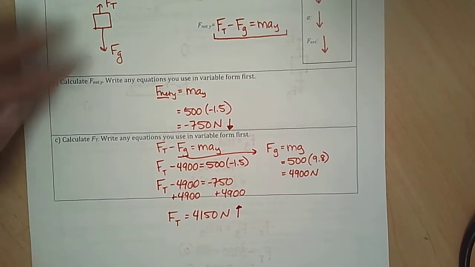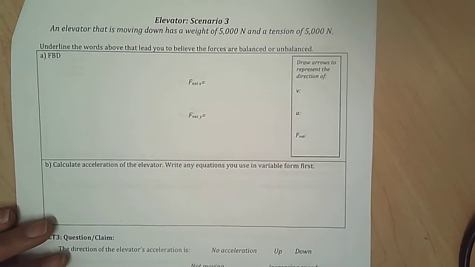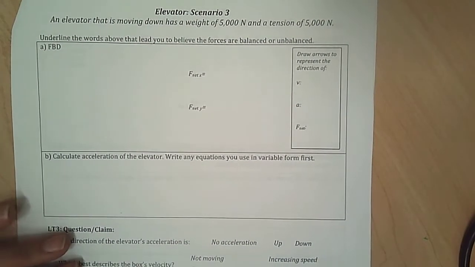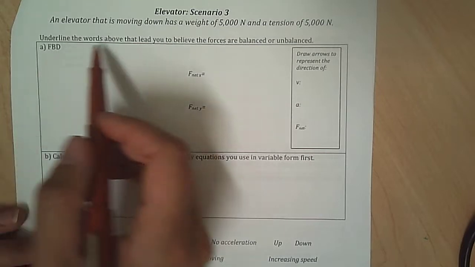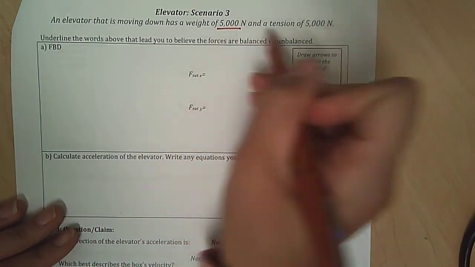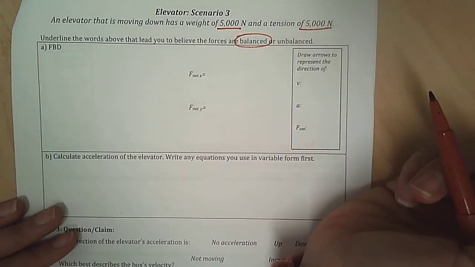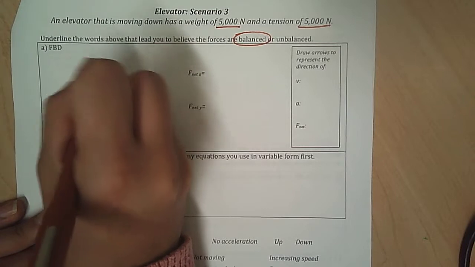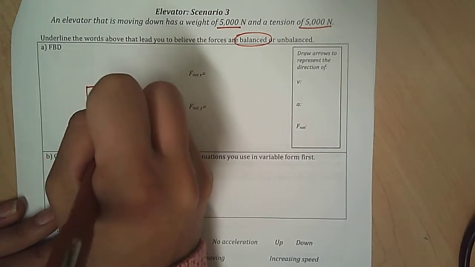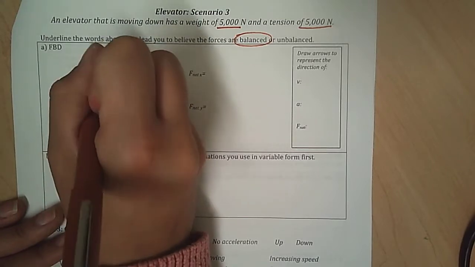All right, we'll do one more and then I'll send you off on your own. So let's look at scenario 3. An elevator that is moving down has a weight of 5,000 and a tension of 5,000. So underlining the words that lead you to believe forces are balanced or unbalanced, well, if weight and tension are equal, that tells me the forces are balanced. So let's draw our free body diagram. We have Fg, we have Ft. Remember, no surface, so no normal force.